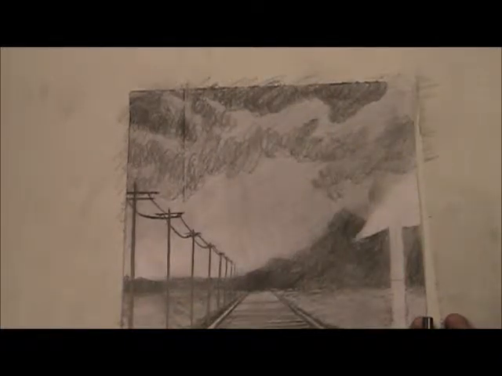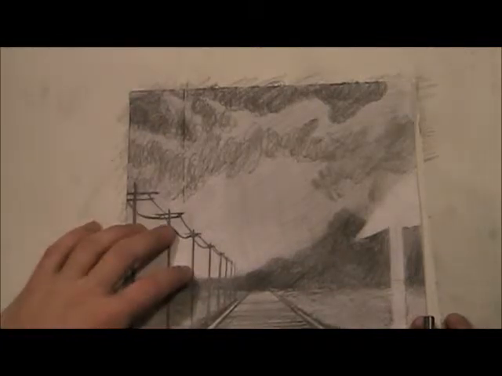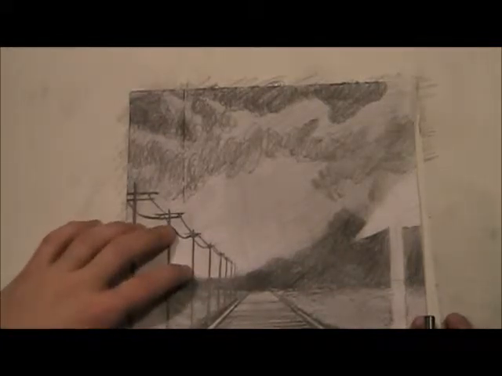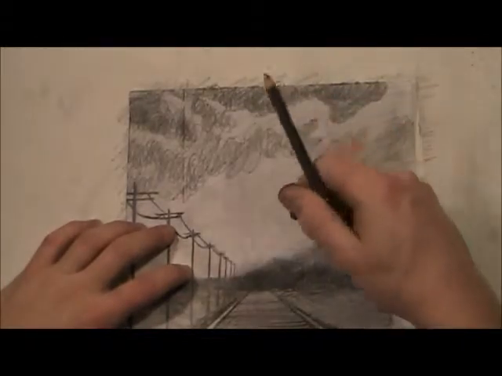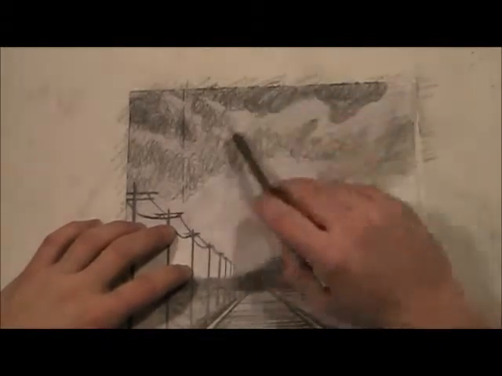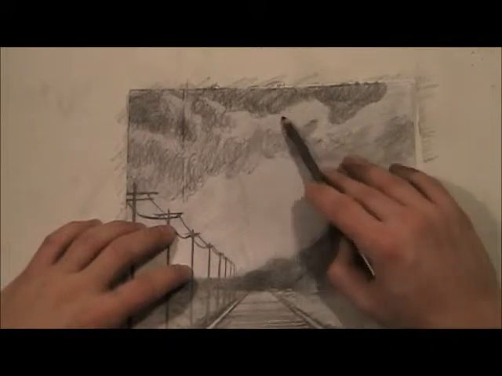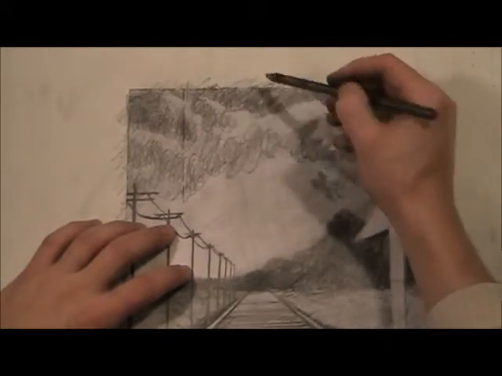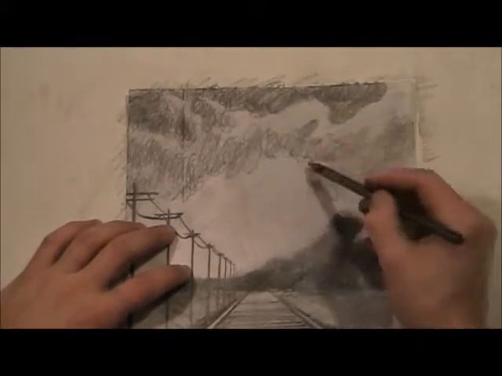Alright, so clouds part 2. What we're going to do is get those really dark values in there now. You can see everything's kind of the same. It's gray, but there are these little areas here that are a little bit less gray, a little bit lighter, and, you know, down here too.